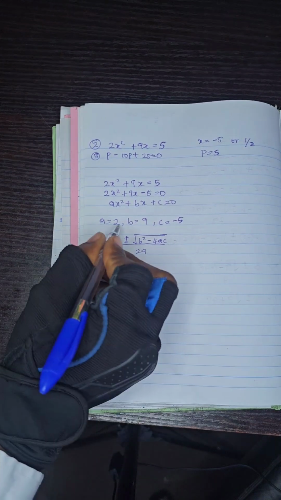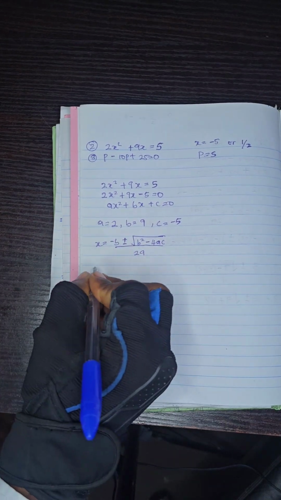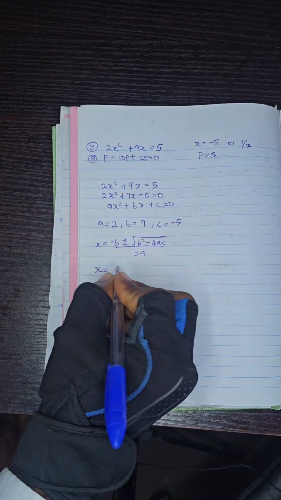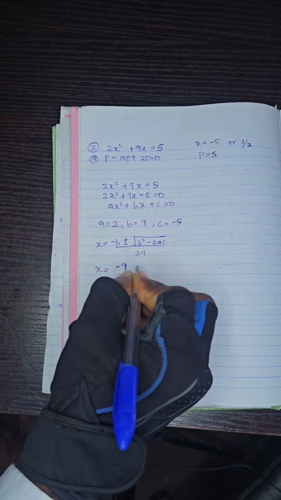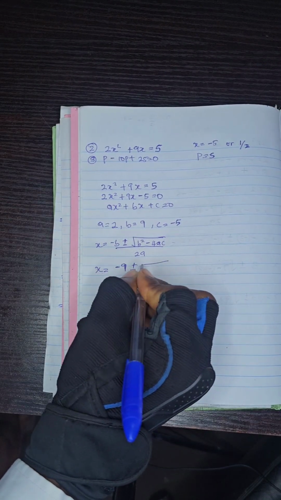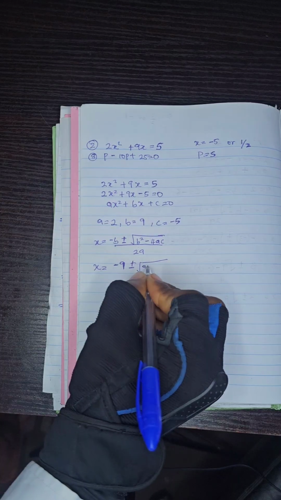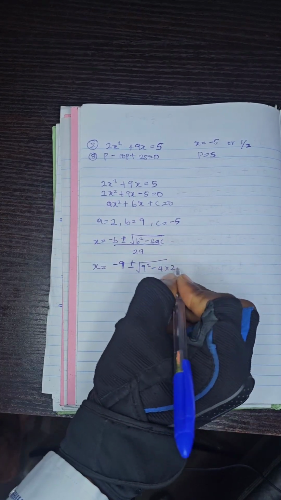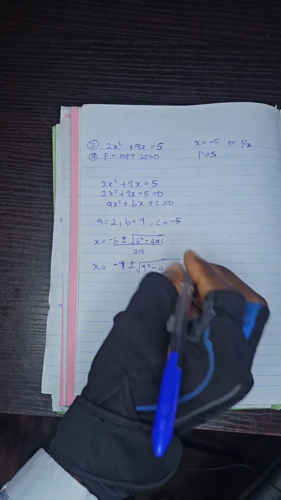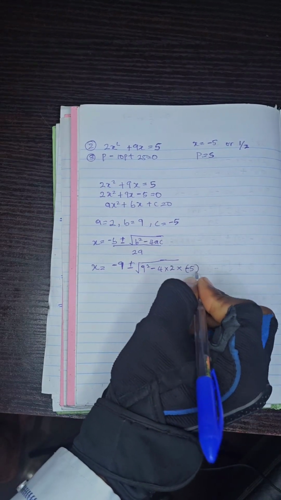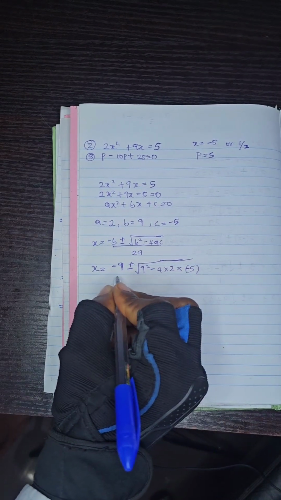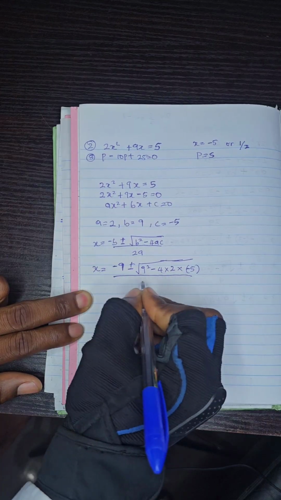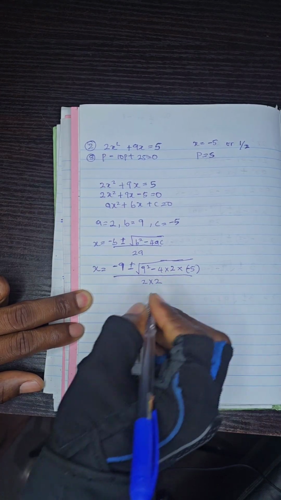So let's plug in these values. We have x is equal to minus 9, b is 9, plus or minus square root of 9 squared minus 4 times a is 2 times c is minus 5, all divided by 2 times a is 2.